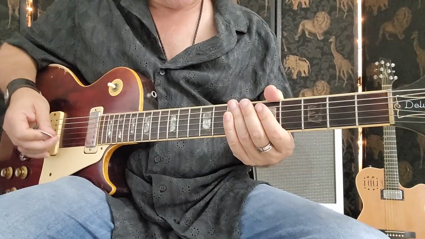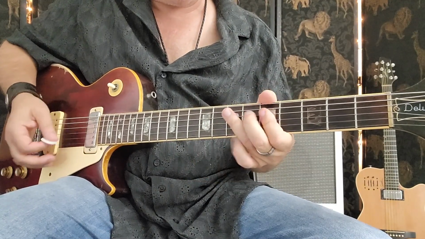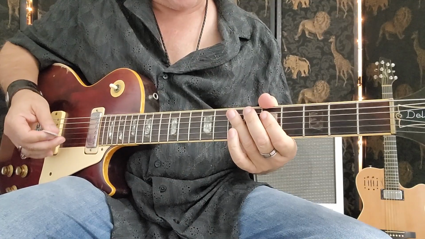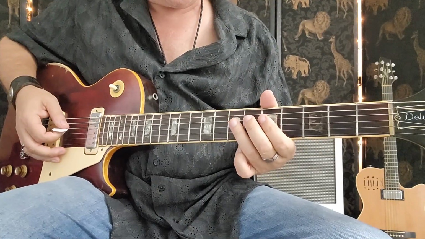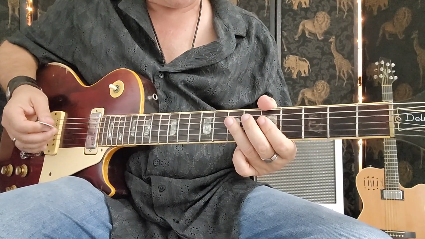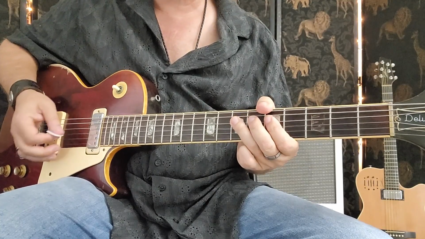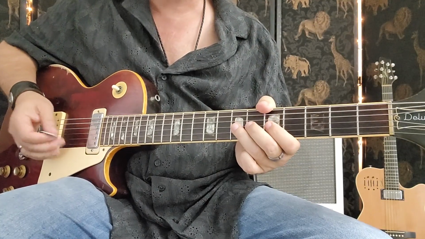We also talked about double stops, a little bit more of that in your lead playing. We talked about, and we'll get into that a little bit on this lesson too. We also talked about bending on the last one. We'd done some bending, but we hadn't talked about it.